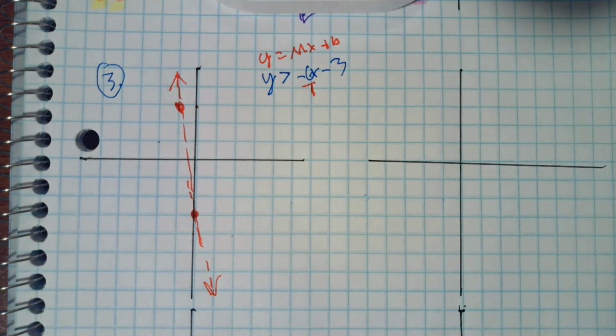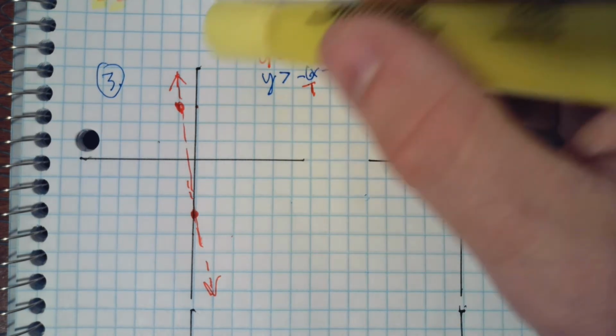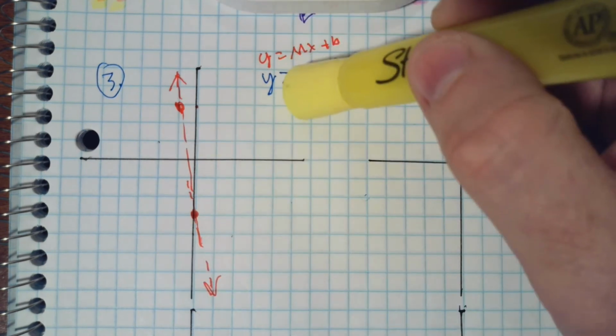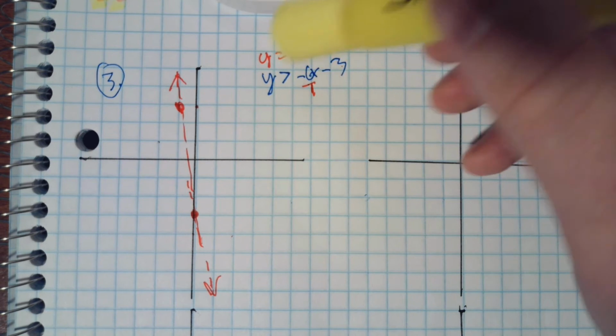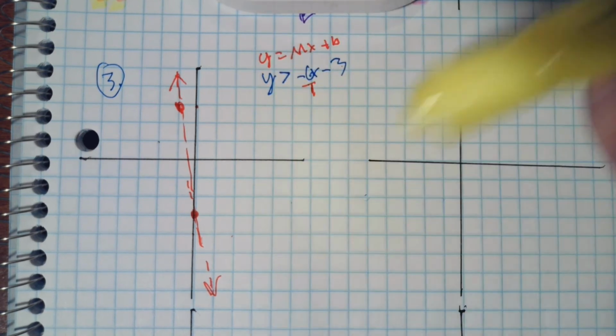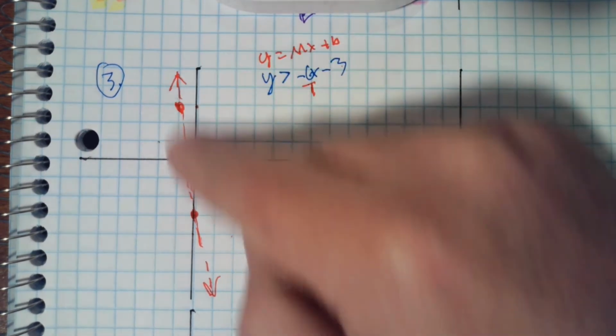Now I need to figure out which way to color. So this one's a little tougher. Okay, the way I like to look at it is, less than is like inside a container or inside a building, and outside is too big for a container, so it's outside. So I like to look at this like a roof.